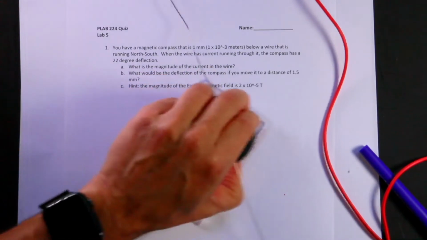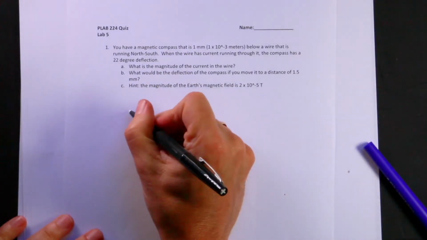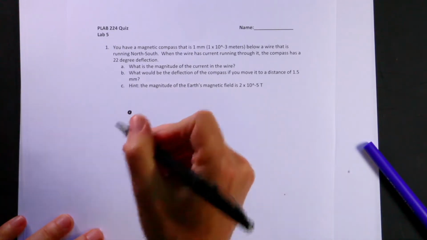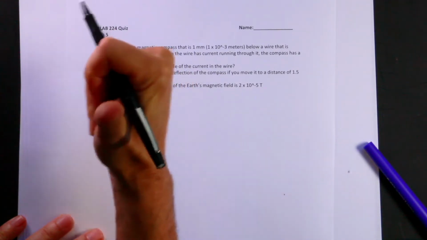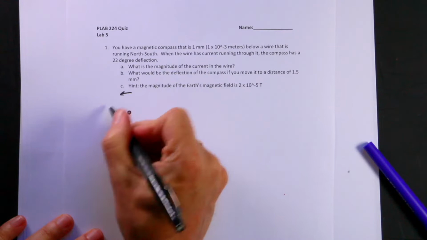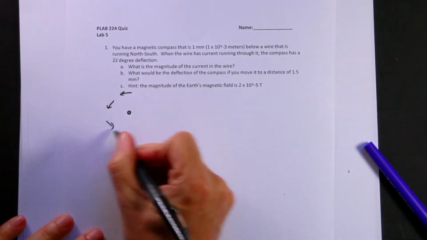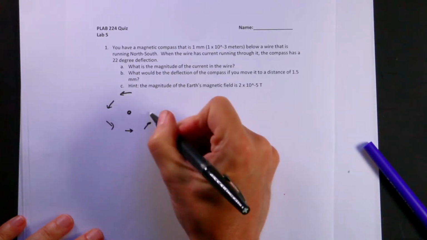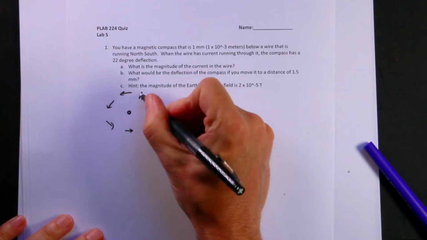So let me just draw another picture of this, just so it helps. Or so that it doesn't help. Either way. So let's say that this is the wire right there coming out of the paper. And so the current's this way. Then the magnetic field due to the wire would look like this. Oops, that's diagonal.